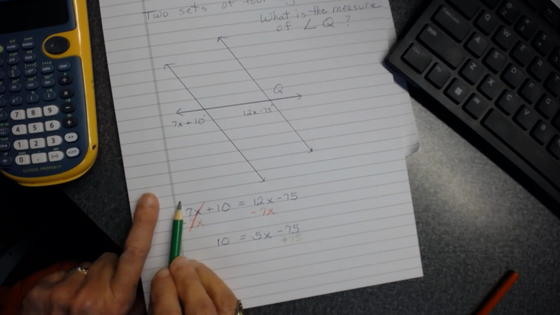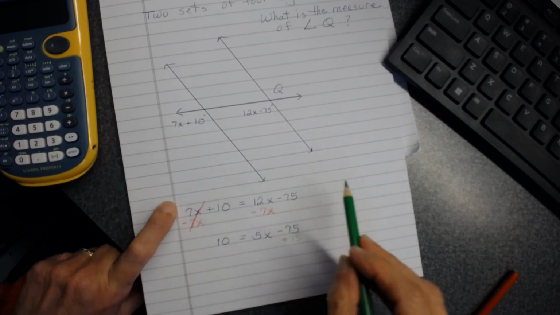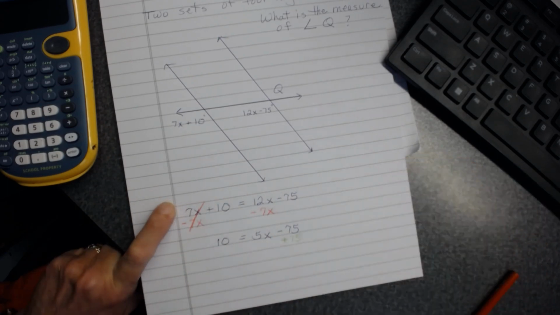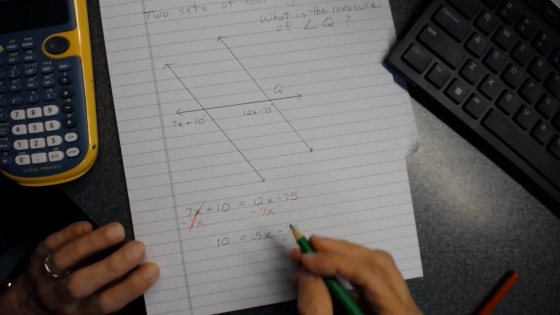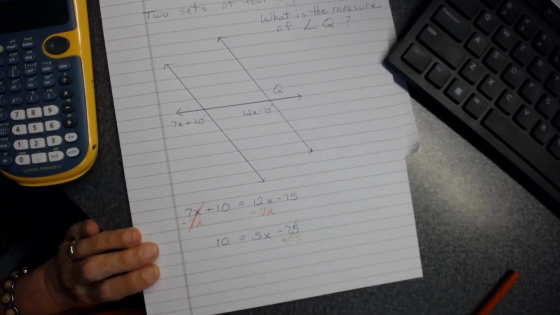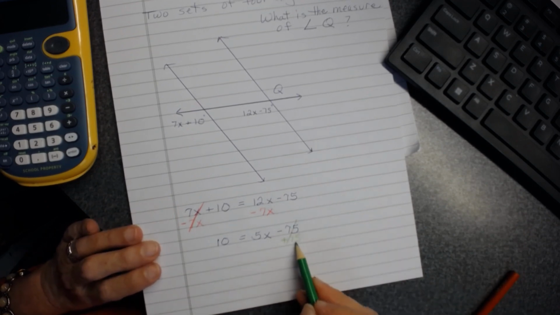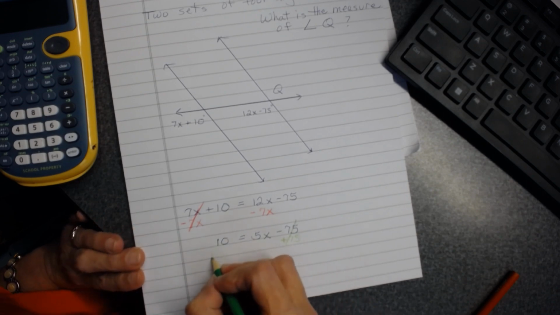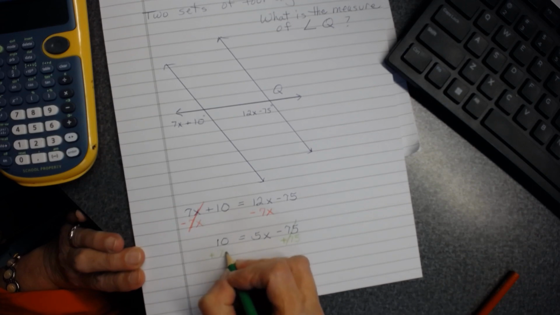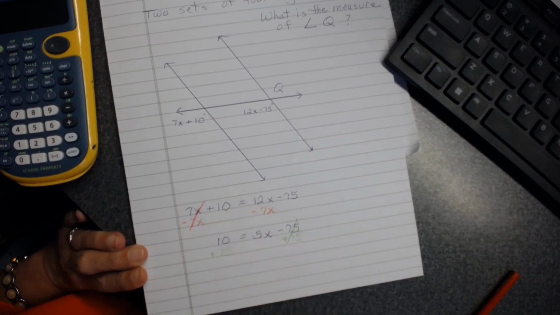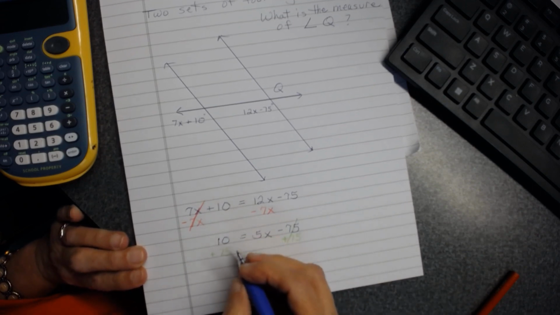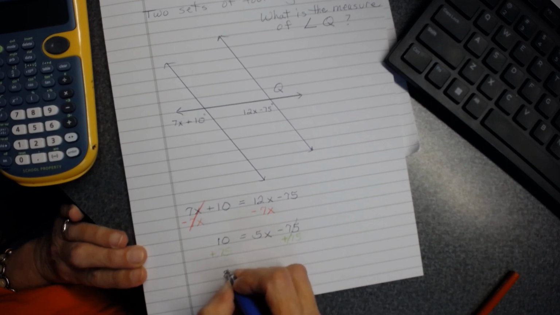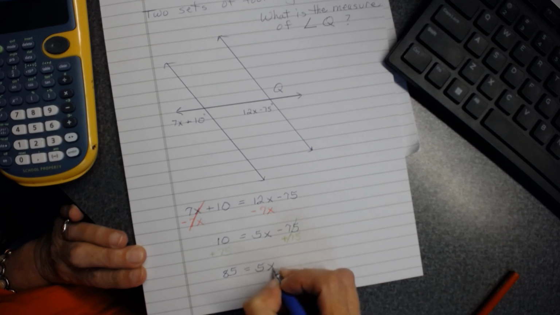If I'm way down here at negative 75 and I add 75 to it, it would put me at 0 on my number line. So I can cancel that out. But if I add 75 on this side of the equal sign, I must also add 75 on the other side of the equal sign. So now I have 85 equals 5x.